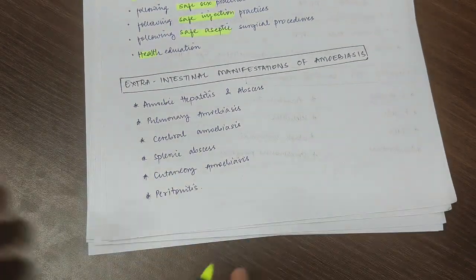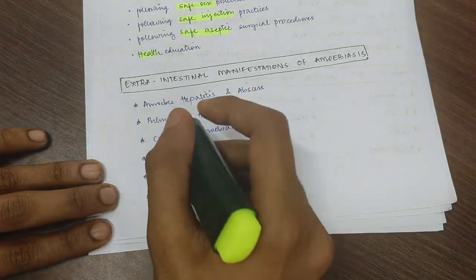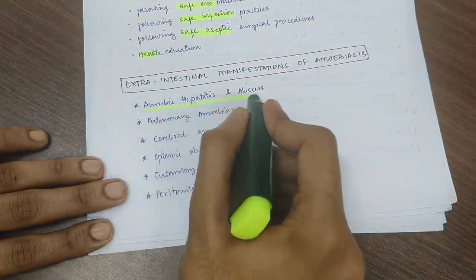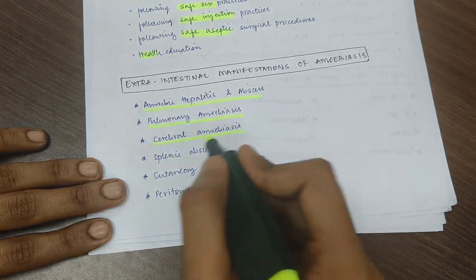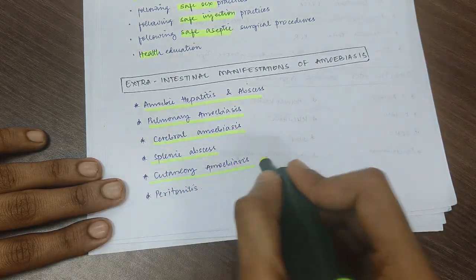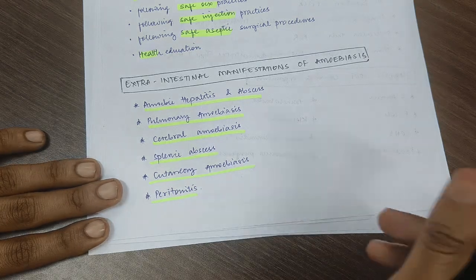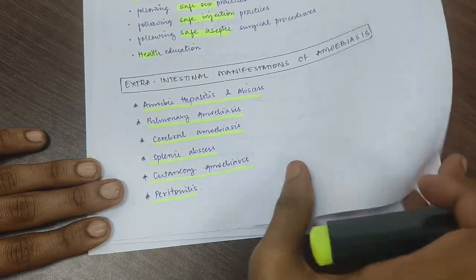Extraintestinal manifestations of amebiasis, I forgot that I've written here. Amebic hepatitis and abscess, pulmonary amebiasis, cerebral amebiasis, splenic abscess, cutaneous amebiasis, and peritonitis are the complications or the extraintestinal manifestations of amebiasis.